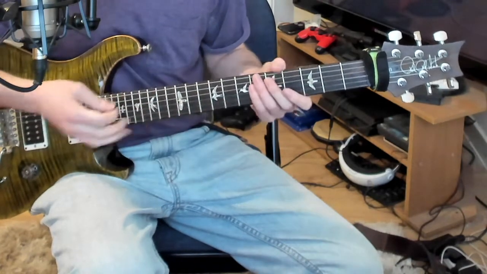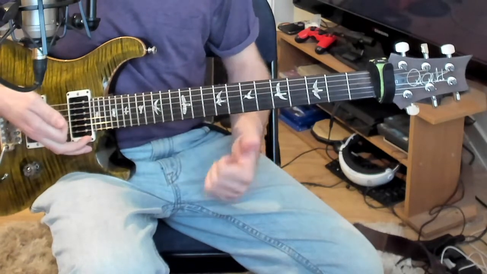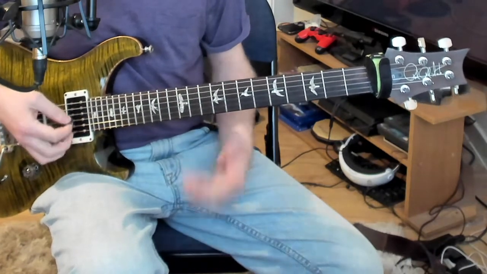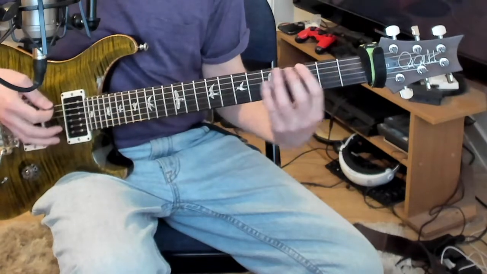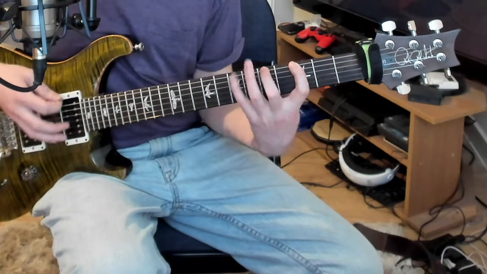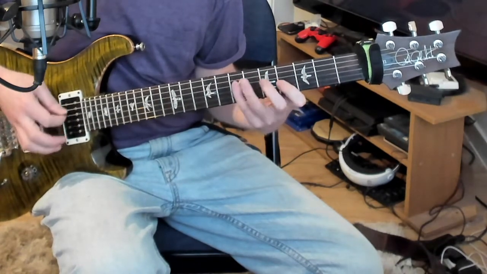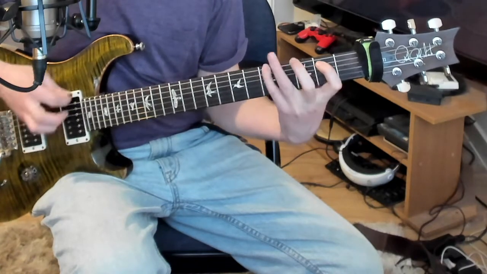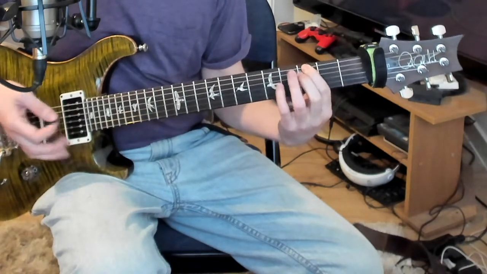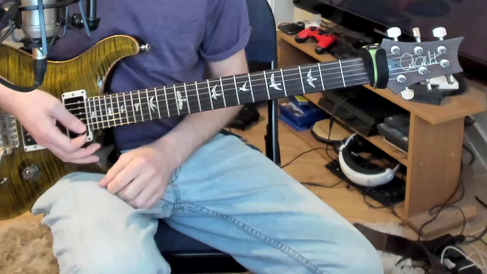So all of these notes are going to work over that, whether in the key of G or the key of E minor. So you can stick a backing track on and just get used to playing these shapes. And just weaving them in and out of each other.